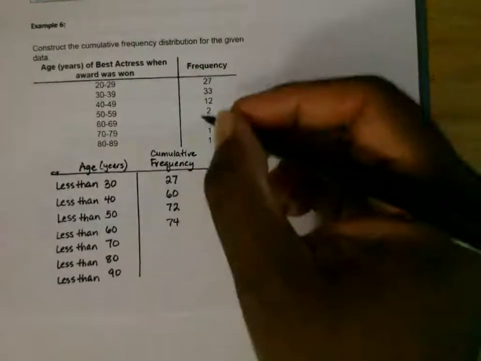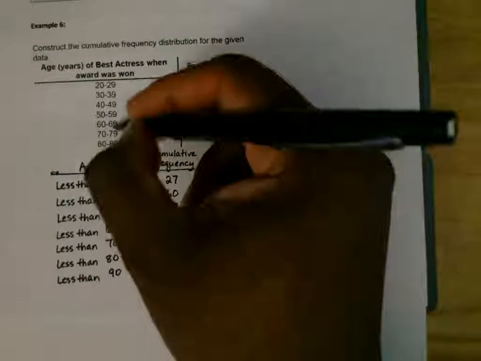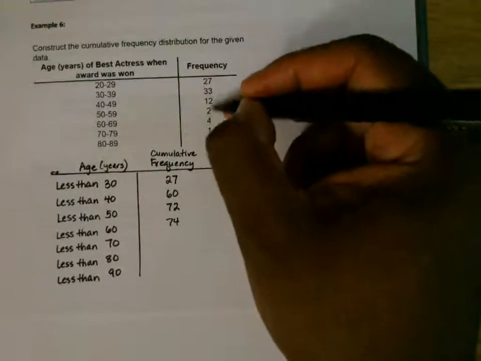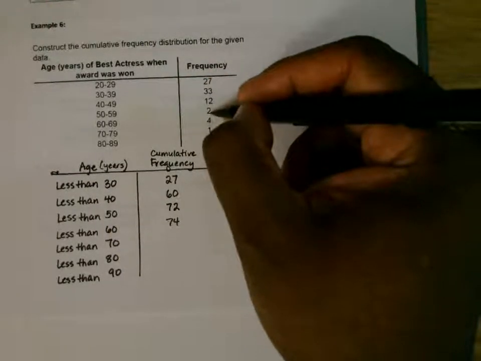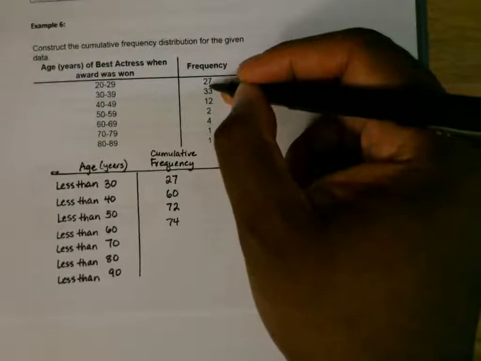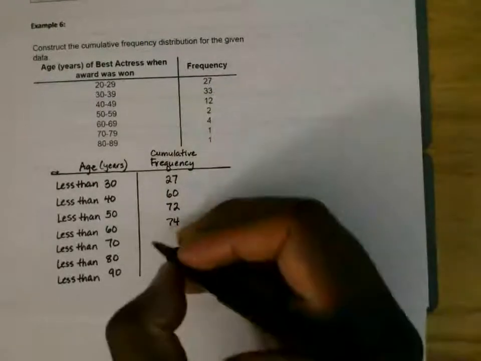And then for the less than 70, that's going to be these five right here. So I had to add these five frequencies here. 4 plus 2 plus 12 plus 33 plus 27. That would be 78.